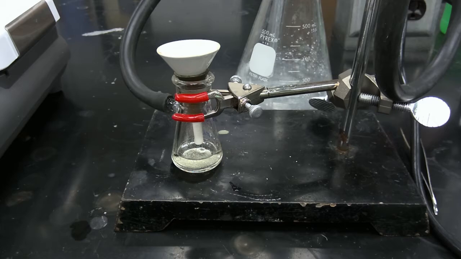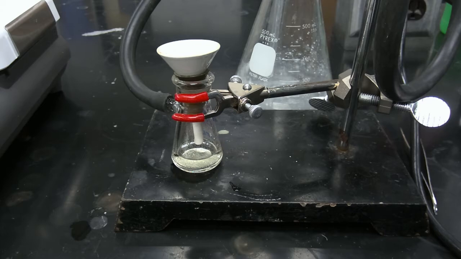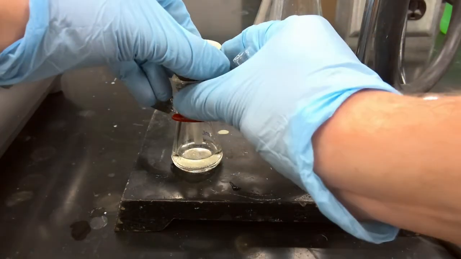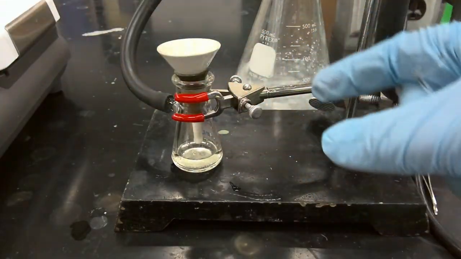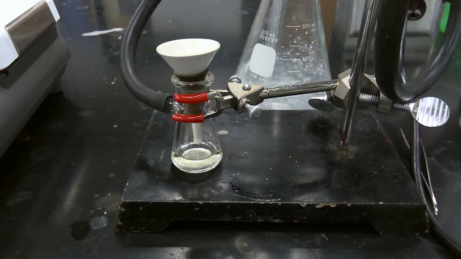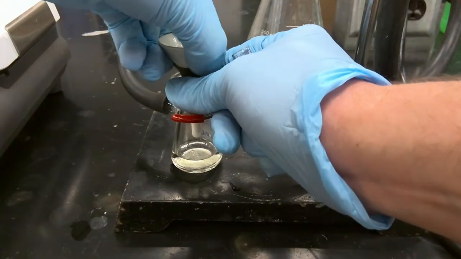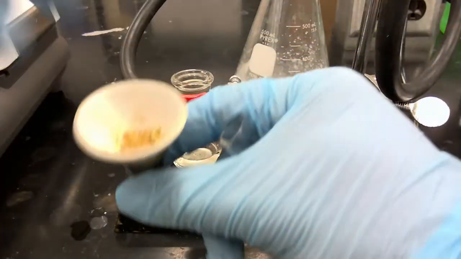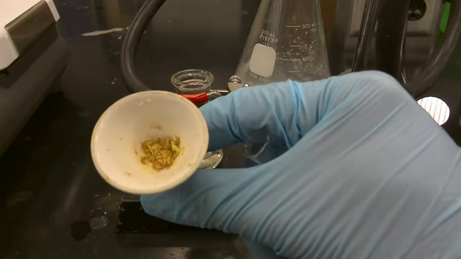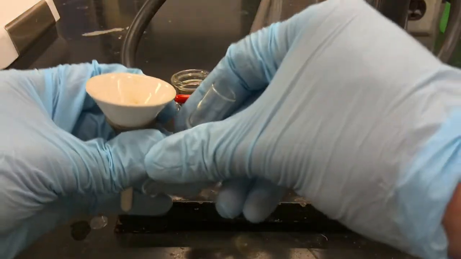Okay, so we've finished allowing our sample to air dry. Next we're going to transfer our sample to the Craig tube. Now we're going to very carefully transfer our solid product into our Craig tube for trituration with cyclohexane. So here is our crude product, and we're going to transfer it to our Craig tube.